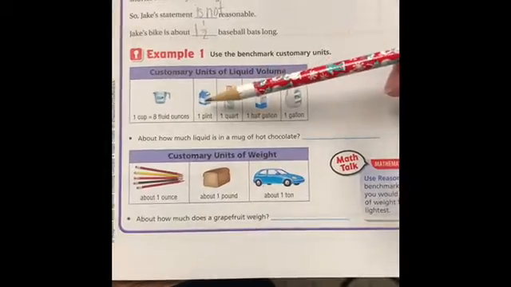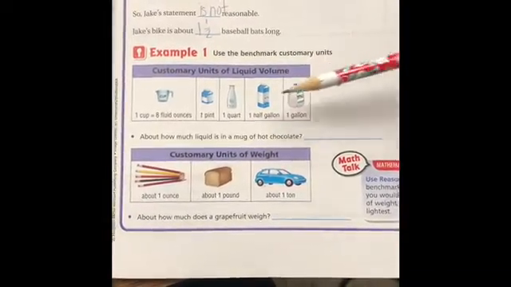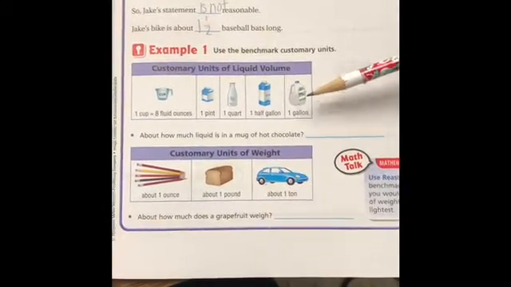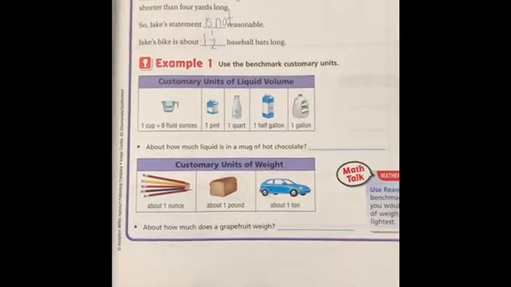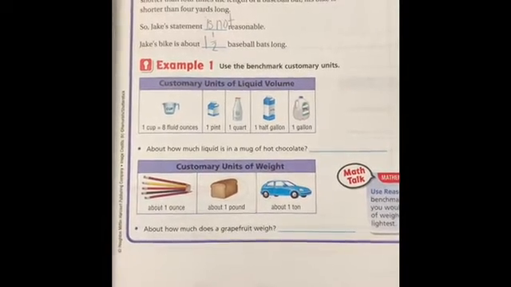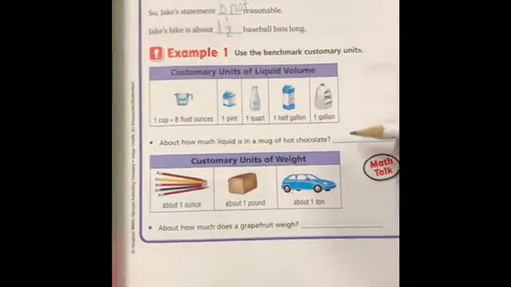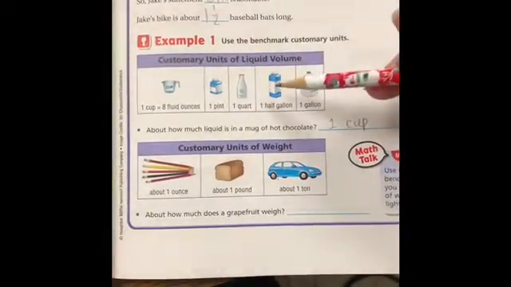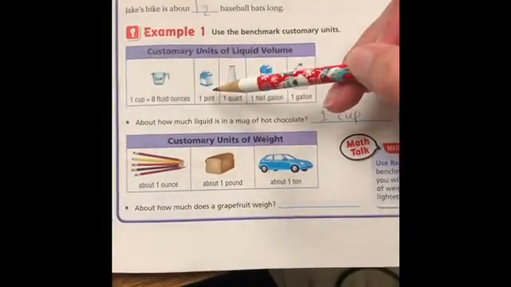A quart is slightly bigger than a pint. We have a half gallon. If you buy a half gallon of milk or juice, that's what it looks like. And then you, of course, have your gallon, which you're all familiar with. It asks us about how much liquid is a mug of hot chocolate. A mug of hot chocolate would probably be about a cup, because we know that a mug would not be a gallon, a half gallon, or a quart. It could be a pint if it was a big mug, but it's most likely a cup.